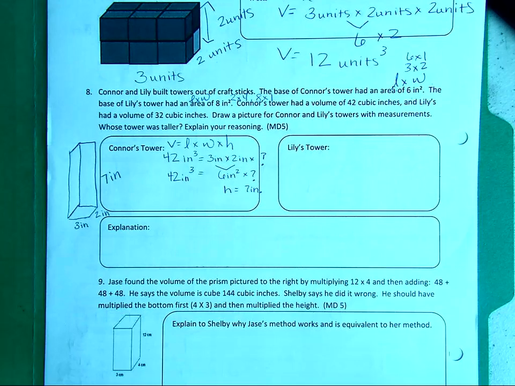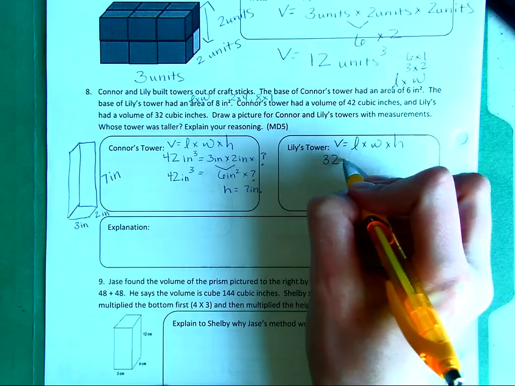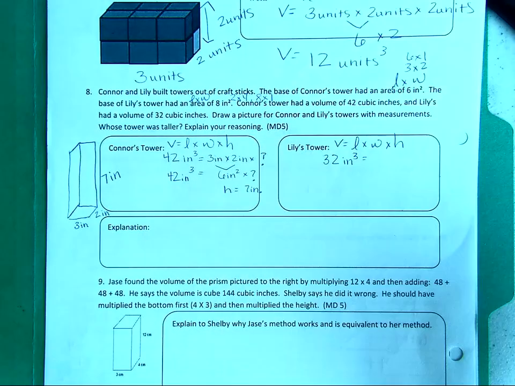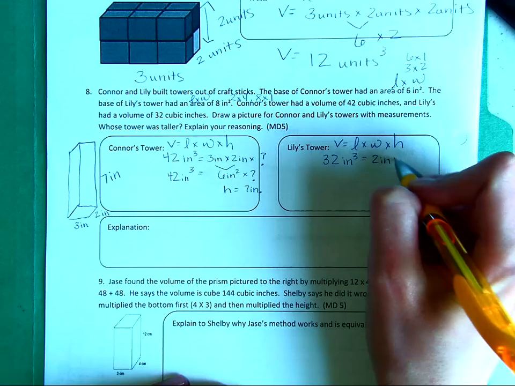First thing I'm going to do, just like always, write down my formula, length times width times height. And I'm going to plug in what I do know about Lily's tower. I know that her volume is 32 inches cubed. I know the possibilities of her length and width could either be a 2 by 4 figure or 8 by 1. I'm just going to go with 2 by 4. And I don't know the height. Well, I know that when she multiplies the length by the width, she gets 8 cubic inches. I'm sorry, 8 inches squared.